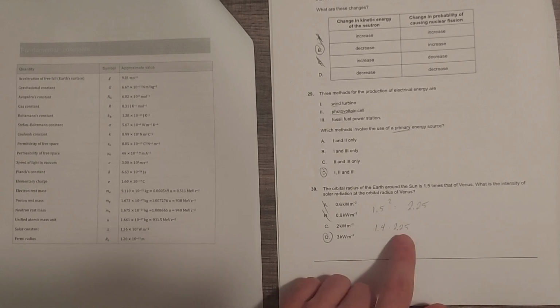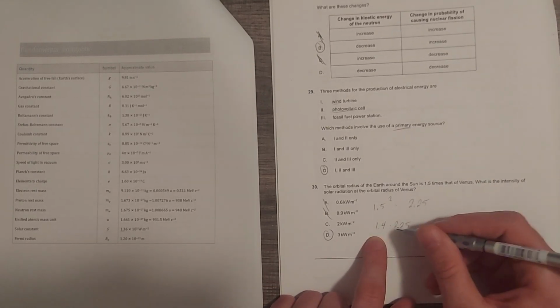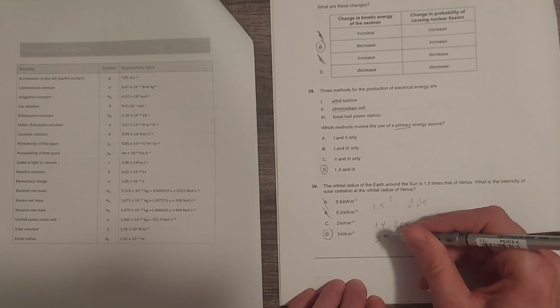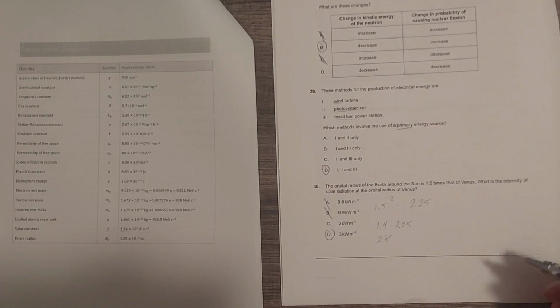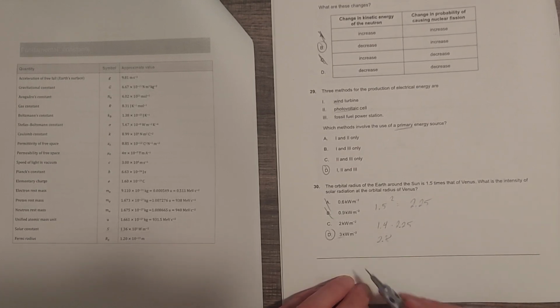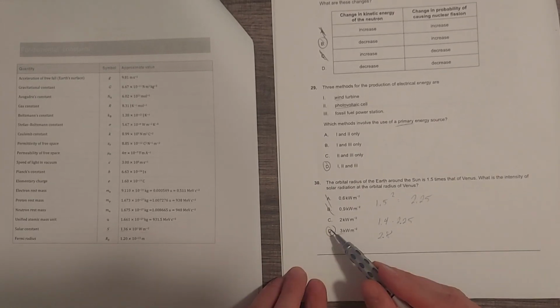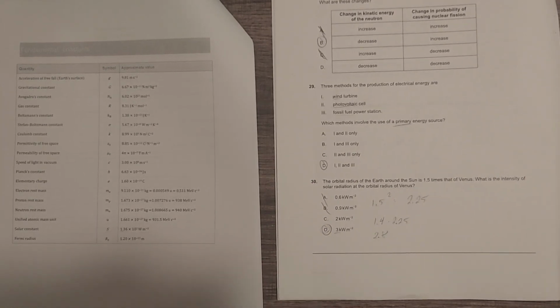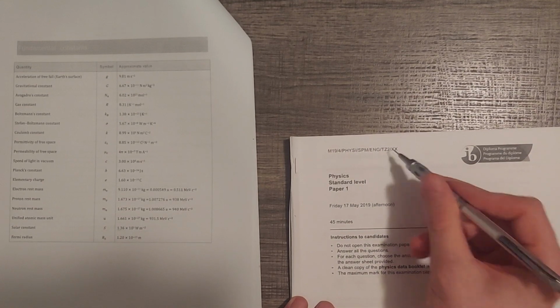You don't have to, that is something most of you would probably want to use your calculator for, but 1.4 times 2 alone is 2.8. And then another quarter of 1.4 is going to be a little bit more than 0.3. So it would actually be more than 3 kilowatts, but this is all very, very approximate. So it would have to be D. And that's that. That is paper 1 for the May 2019 version 2 exam.